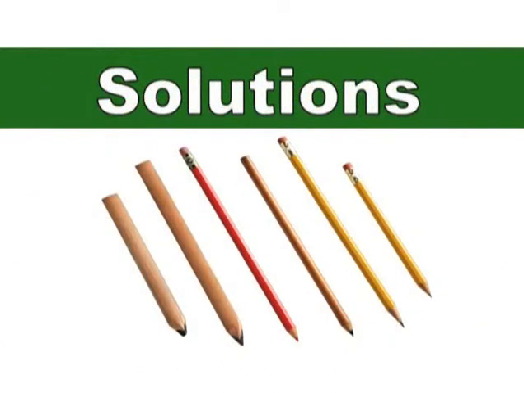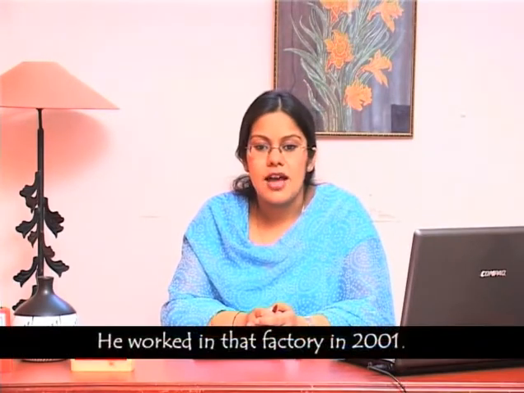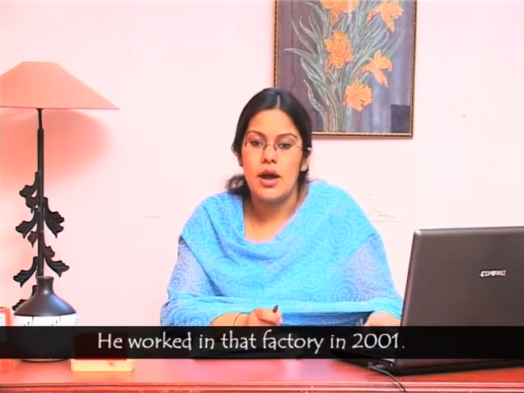Done it? Alright, let's check and let's see how many of you get all of them correct. Now I'll just say the sentences which are in the past tense, and the remaining ones you can simply cross out. The first sentence which is in the past tense is, he worked in that factory in 2001. That means he has worked. He's not working there right now. The action has already taken place.